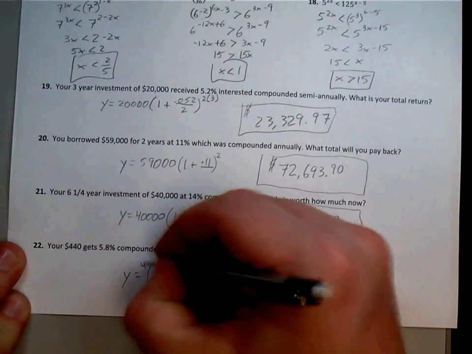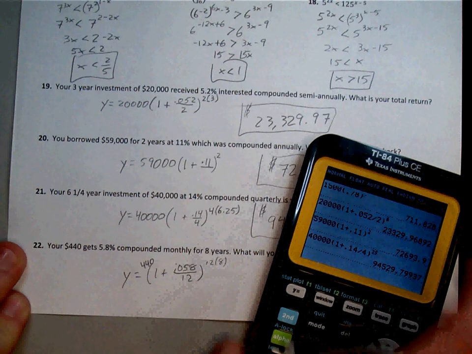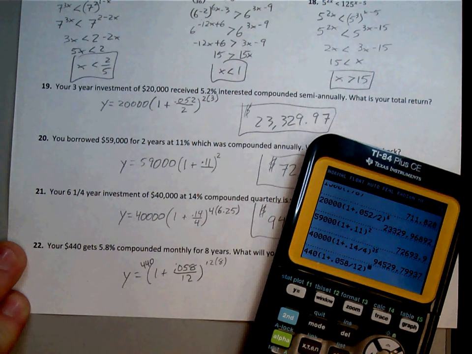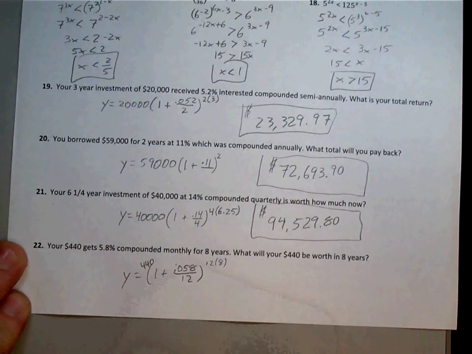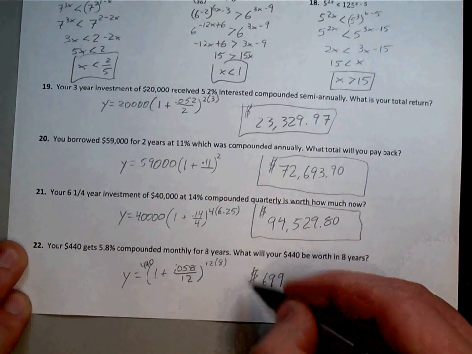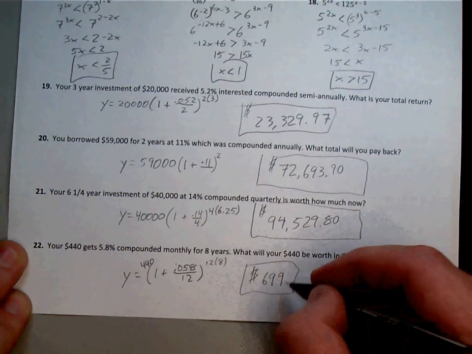Okay, sorry, 440 initially. So 440 times 1 plus 0.058 over 12, compounding it monthly for 8 years, that's 96 compounds, so $699. It'd be 0.00 if you want to go cents.